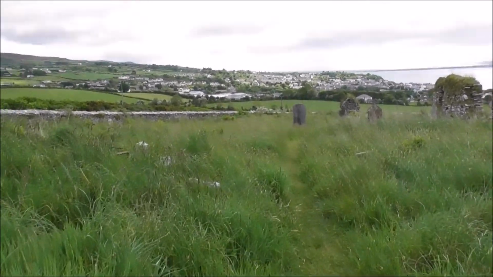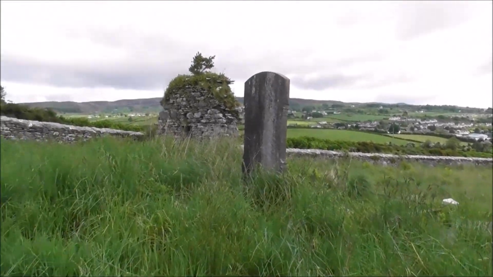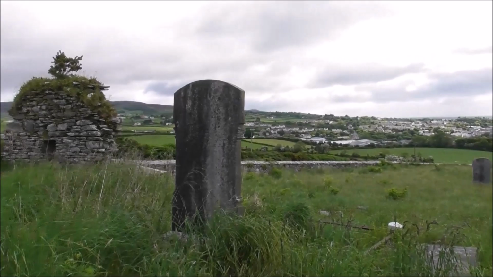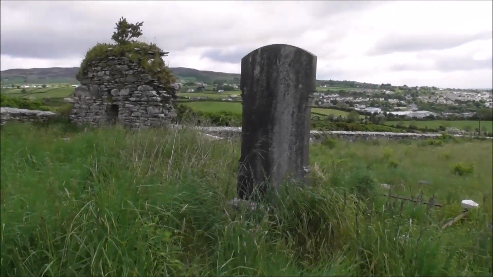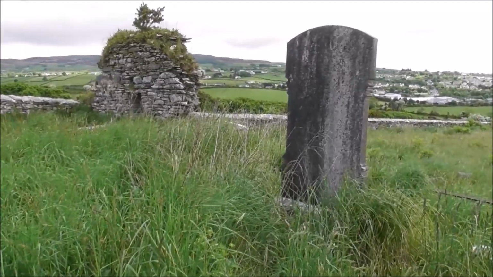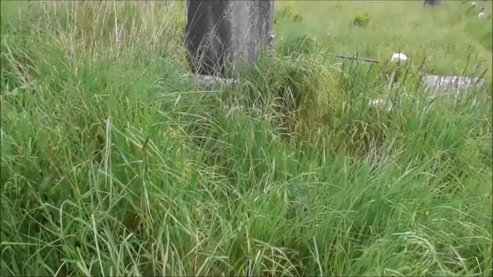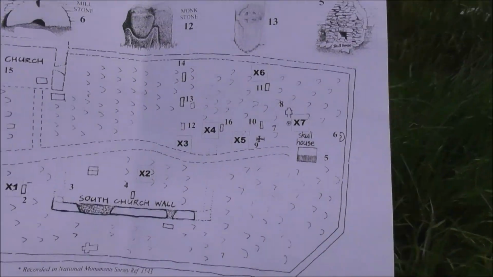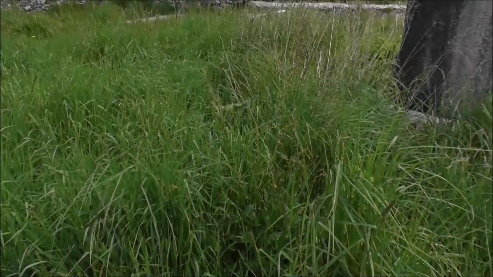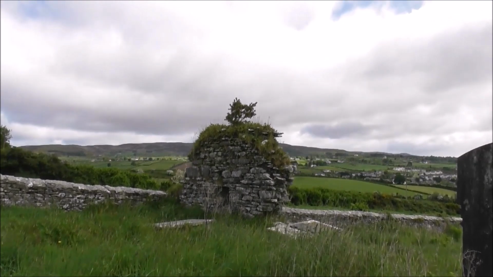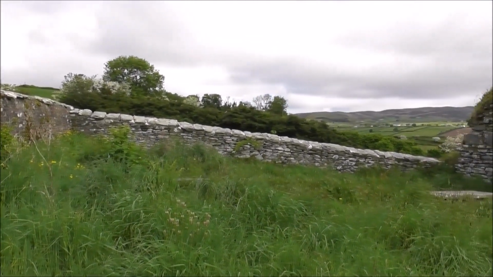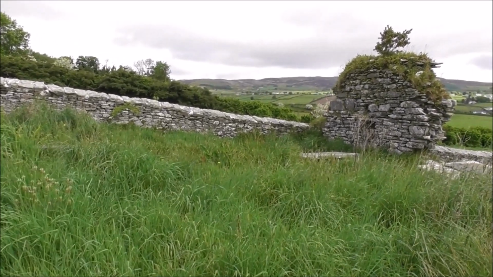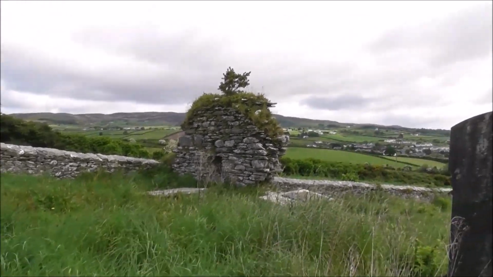Well, so what are we going to look at? You point us in the direction of... No. Can't read any of them. So are any of them marked there? We've got a sort of a wee graveyard map here. So we've done the high cross. Well, this is obviously one of the churches here. This is one of the old churches here. The remains of. This is the North Church, number 15. Church ruins with narrow linteled window, 17th century.